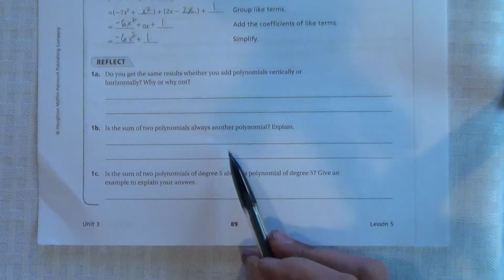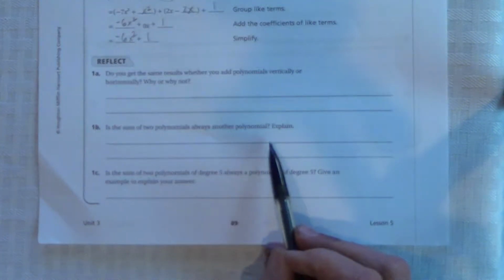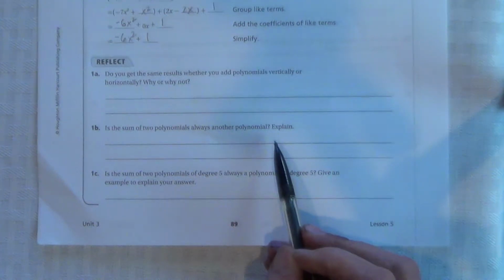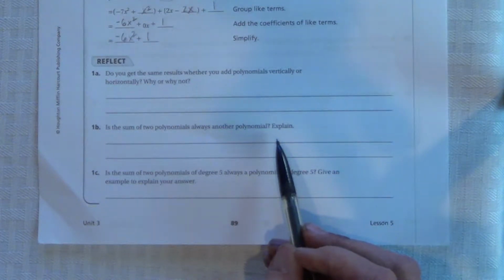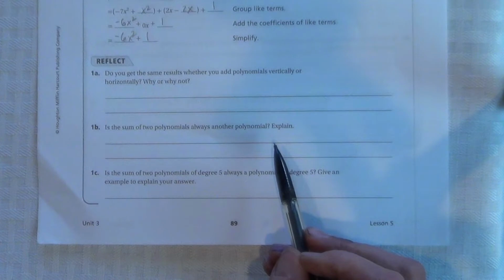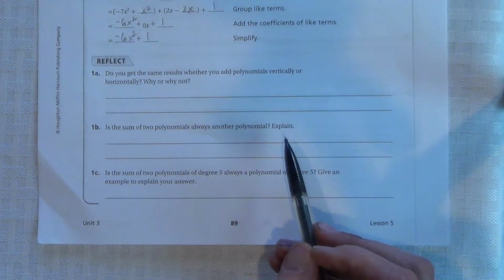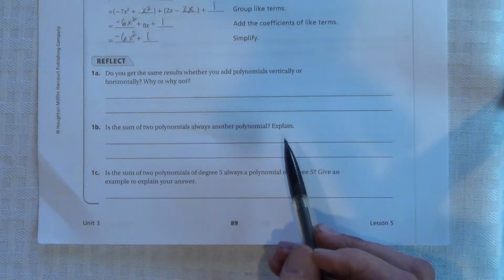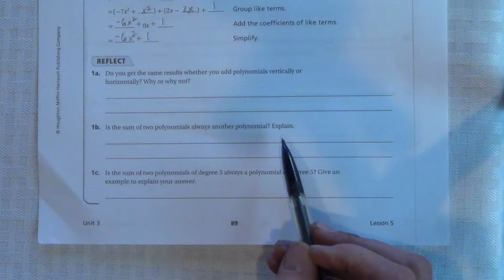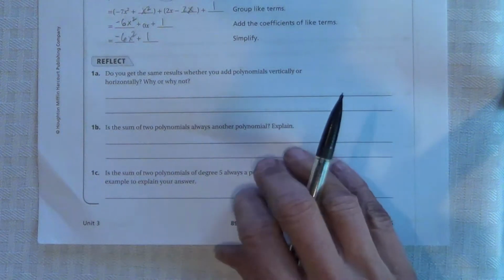1b says, is the sum of two polynomials always another polynomial? And the answer would be yes, absolutely. The two addends consist of a sum of monomials, and after adding, the result is always going to consist of the sum of monomials, which is a polynomial by definition.